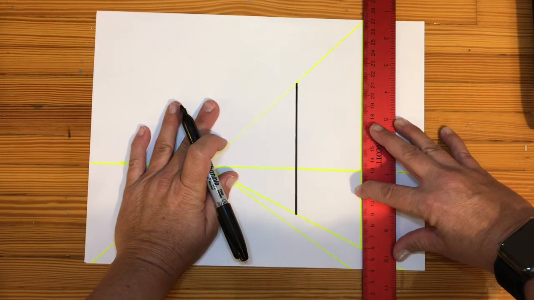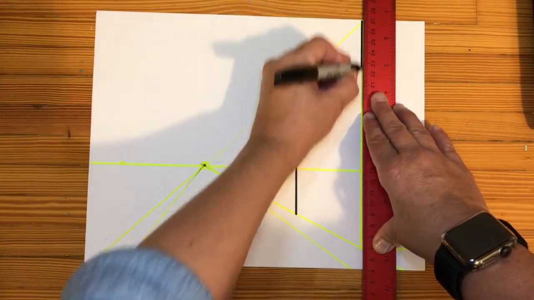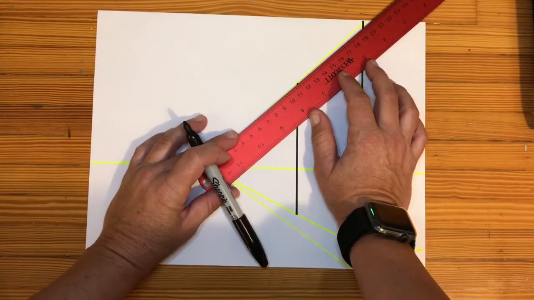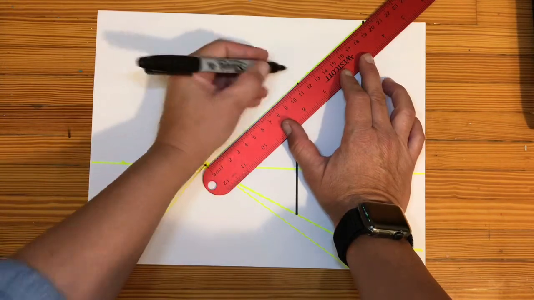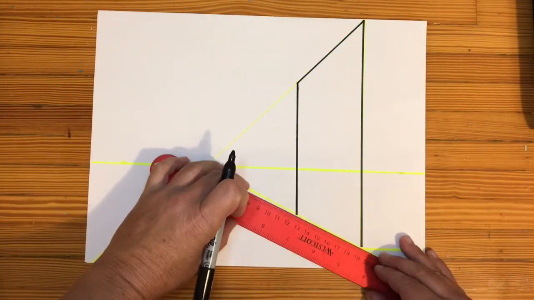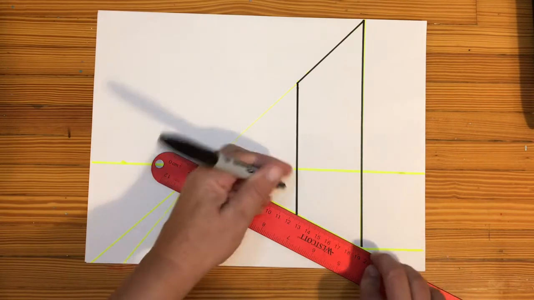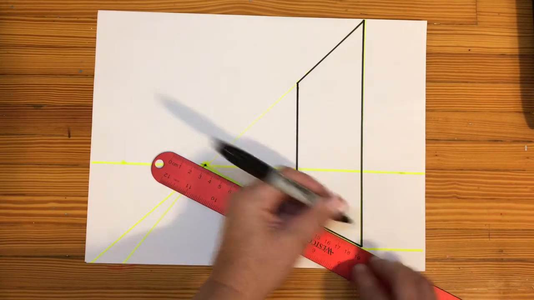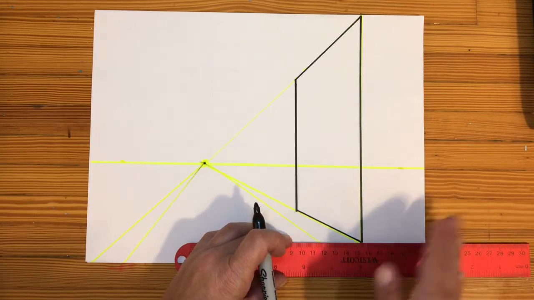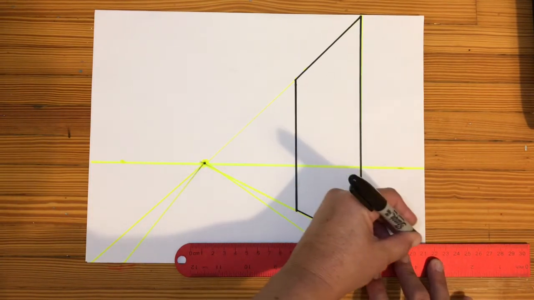Here, this is the fancy front of the building. Here's the top. This is where the bottom of the building meets the sidewalk. And here is the corner turning around the alley. Okay.